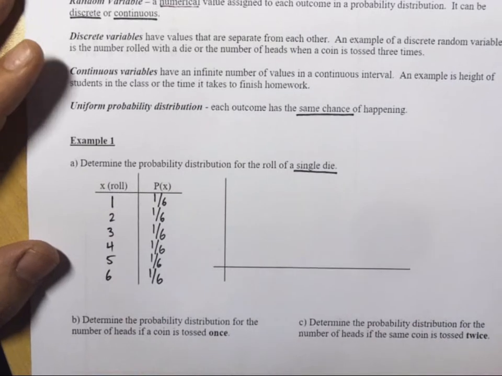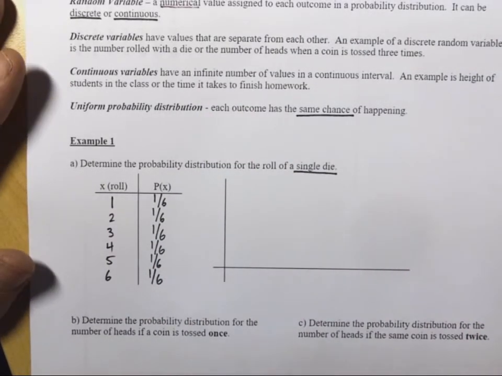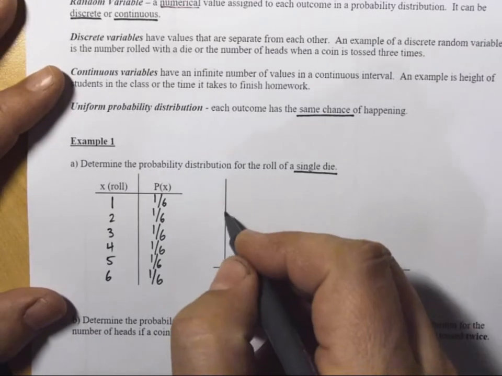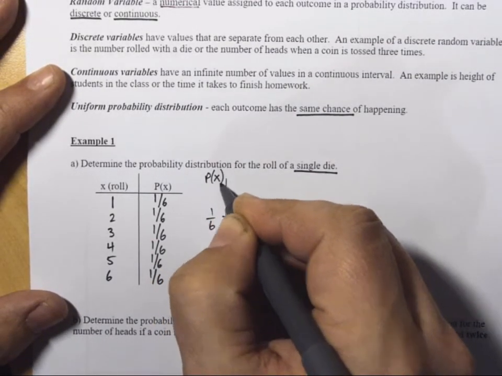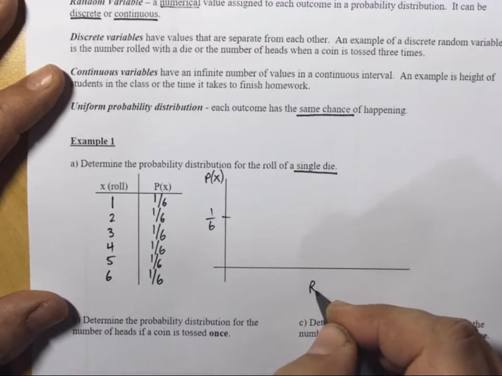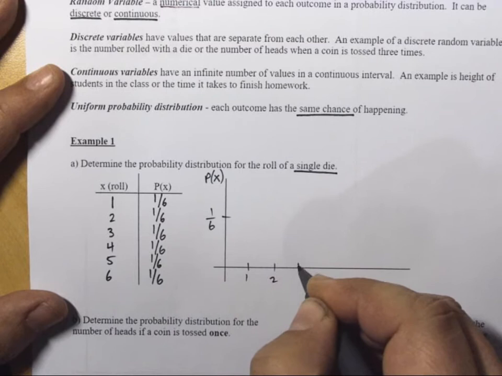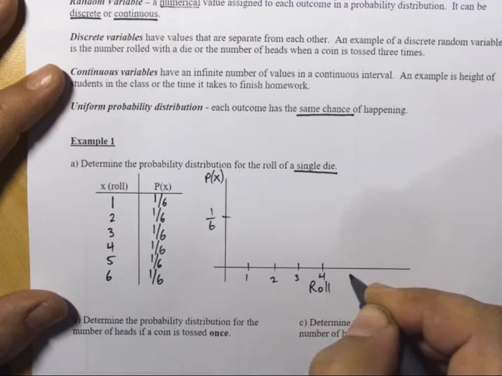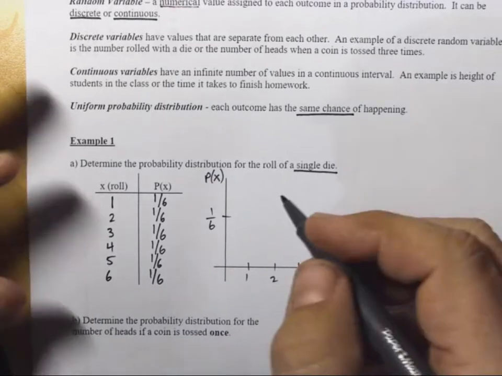All of these have the exact same probabilities, which makes them a uniform distribution. A different way of representing this distribution is to graph it. Here's the probability, here is the roll. I don't have a ruler handy, unfortunately, but if I did, I'd make this a lot better.